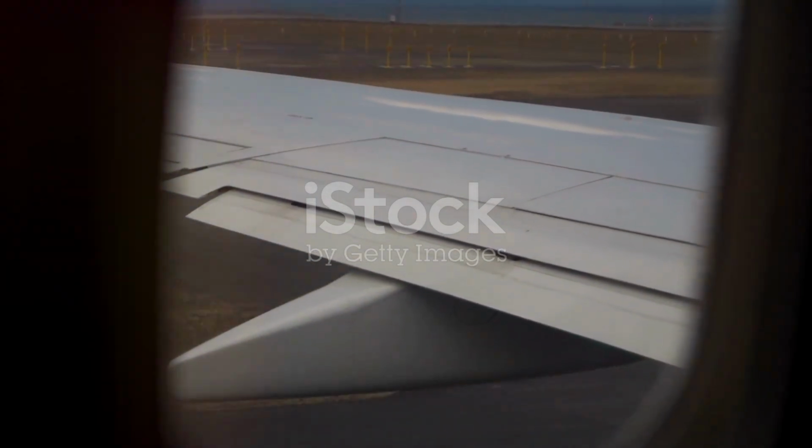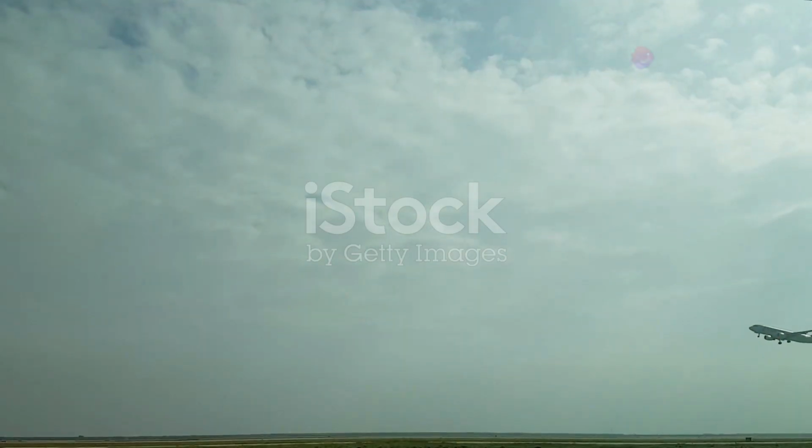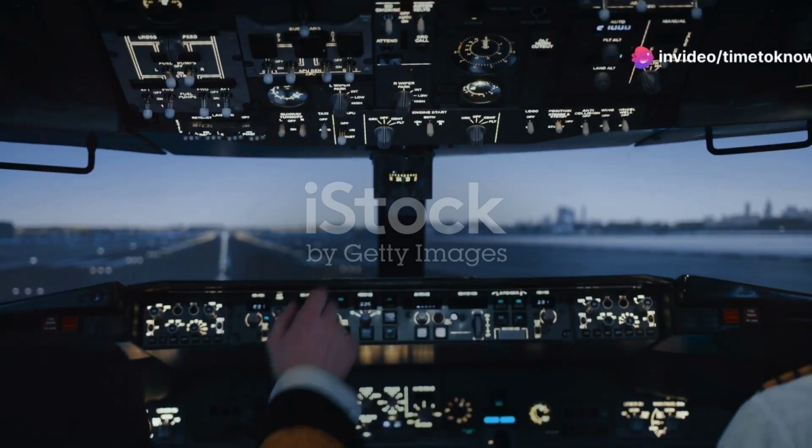Lift is the force that directly opposes gravity, lifting the airplane into the air. But how is this upward force generated? The shape of an airplane's wings is key. Airplane wings are curved on top and flatter on the bottom. This shape is called an airfoil.